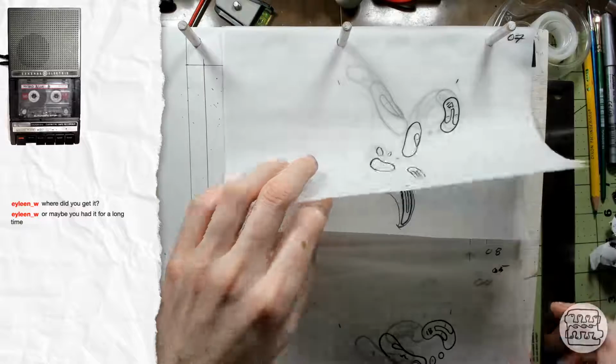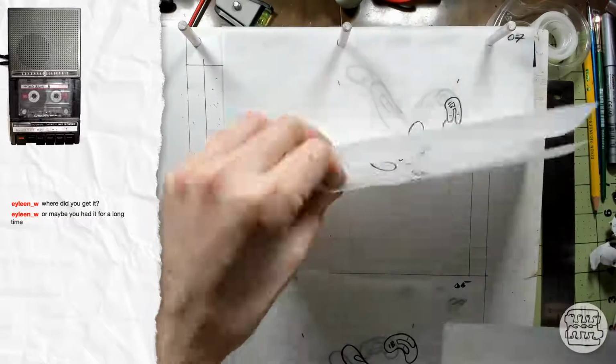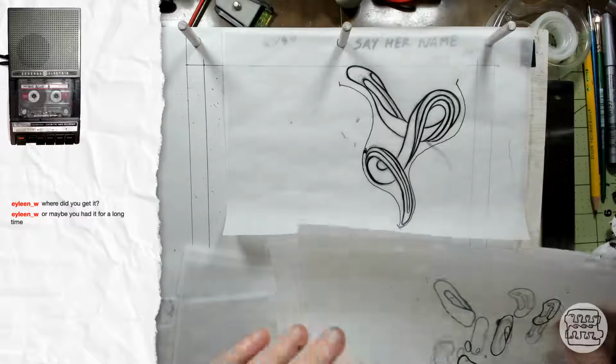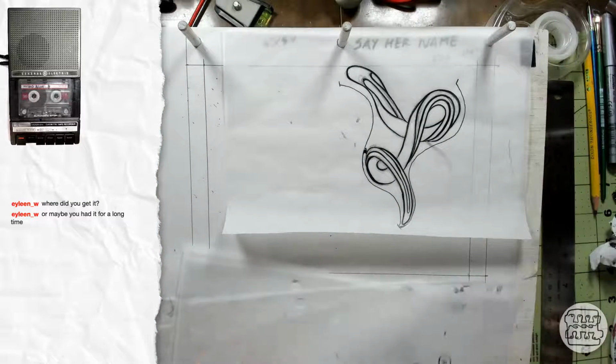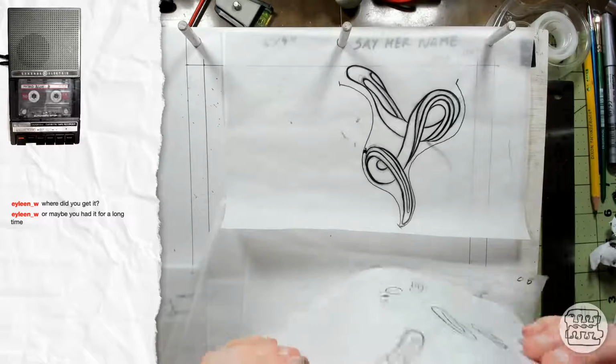I got it on eBay. eBay is the best place to get working dated electronics. Sometimes they're more expensive. If you search around a bit, you can take a slight risk.